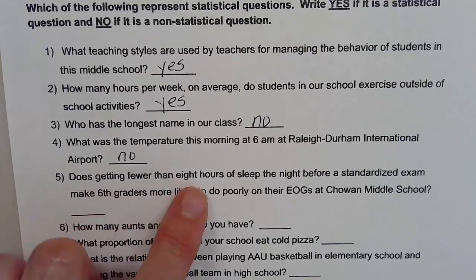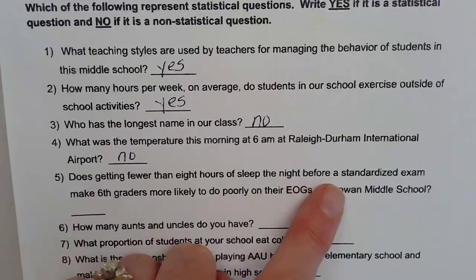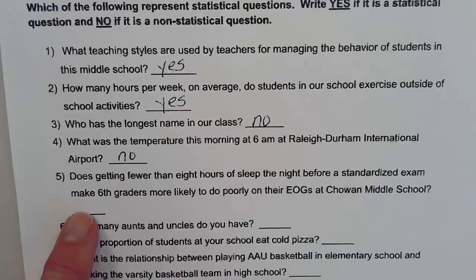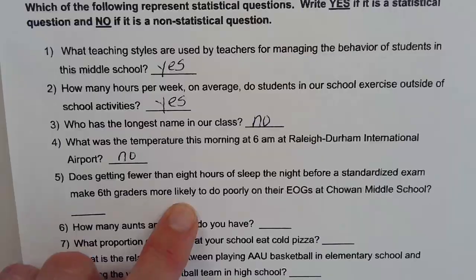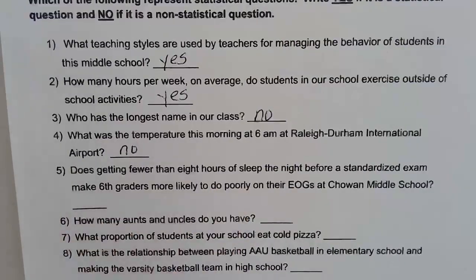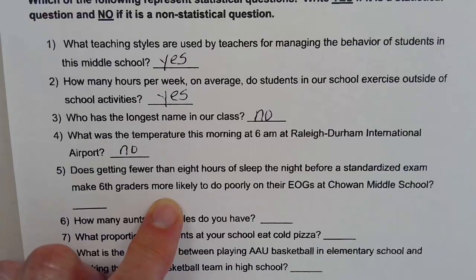Okay, so is it statistical or not statistical? Statistical, why? Am I going to get different answers for that?